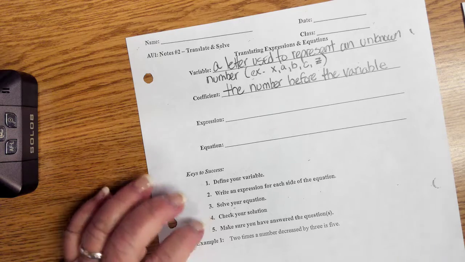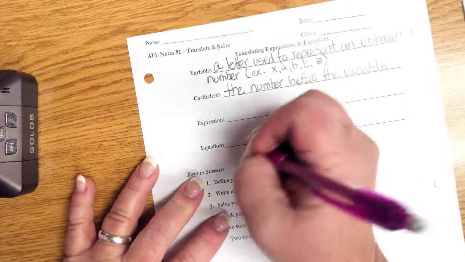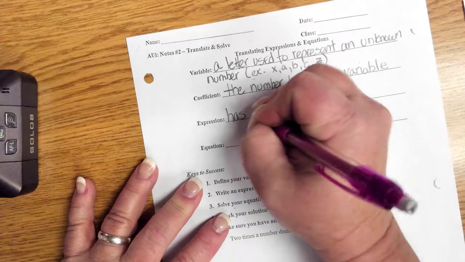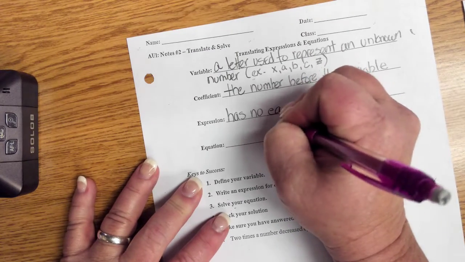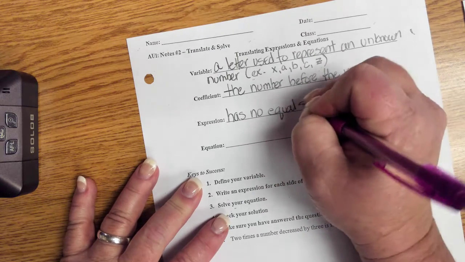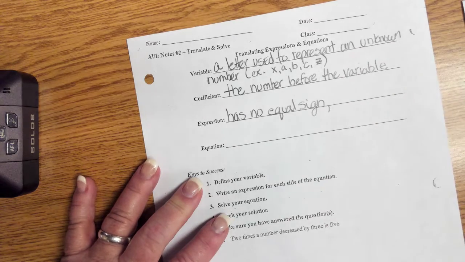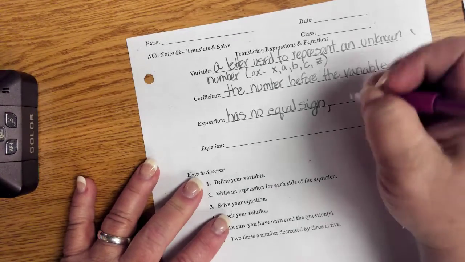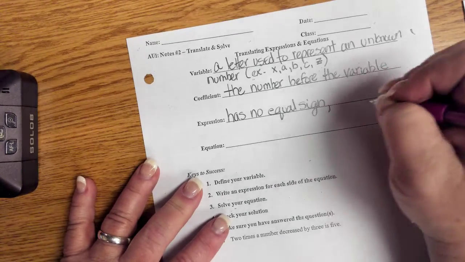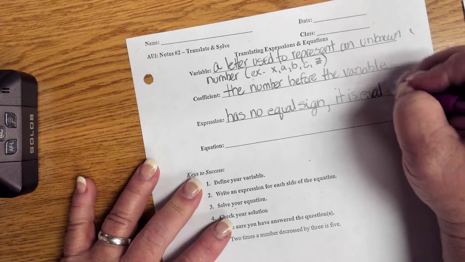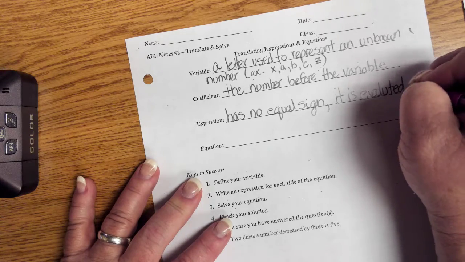All right. An expression has no equal sign. Usually, if they give you an expression, they will use the term evaluated. It is not solved. It is evaluated.